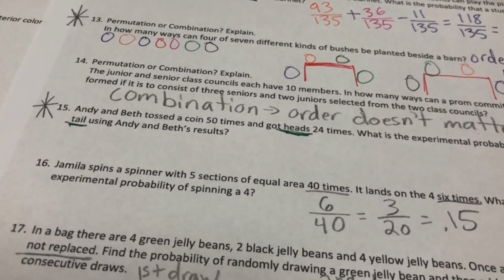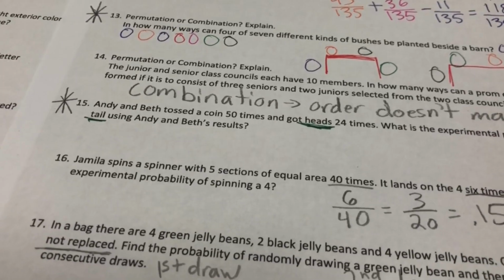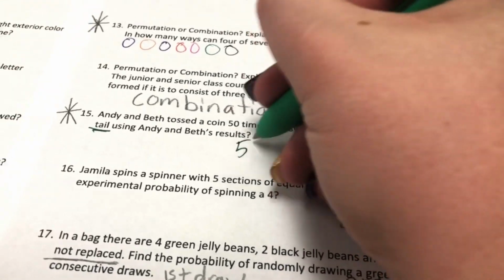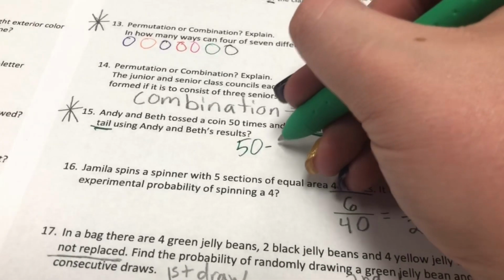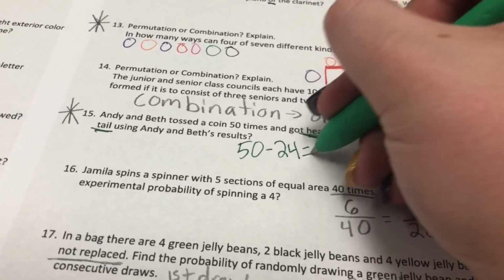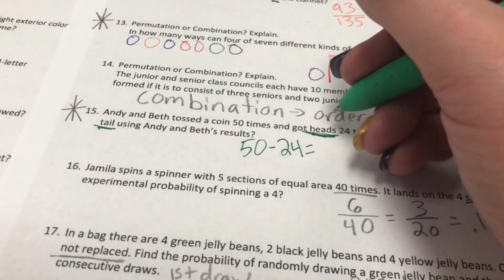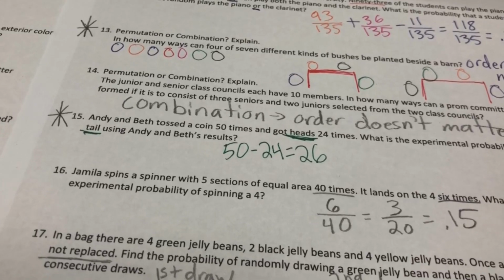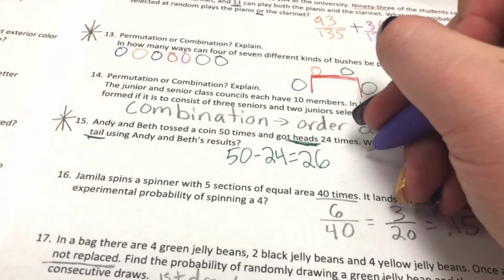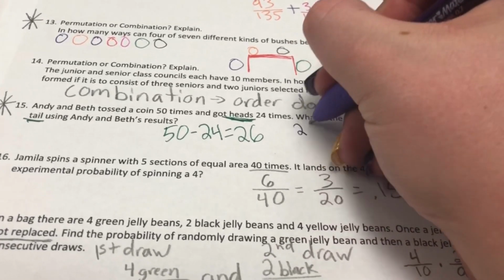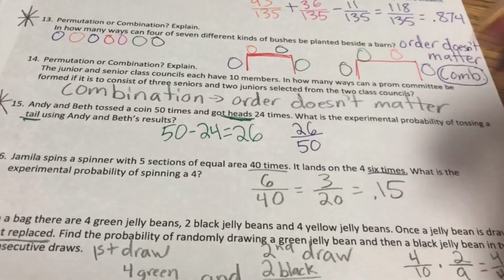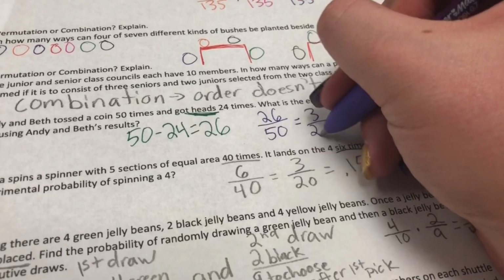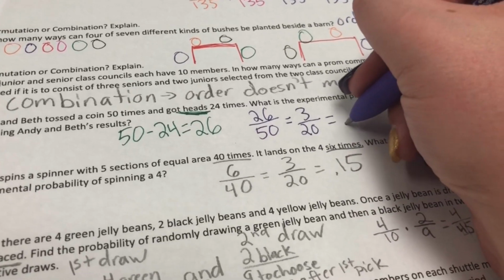So what we want to find is how many times did Andy and Beth toss a tail? So we're going to do 50, subtract how many times they got heads to get how many times they got tails, which is 26. So the probability of them getting tails was 26 out of 50 tosses, or 13 out of 25, or 0.52.